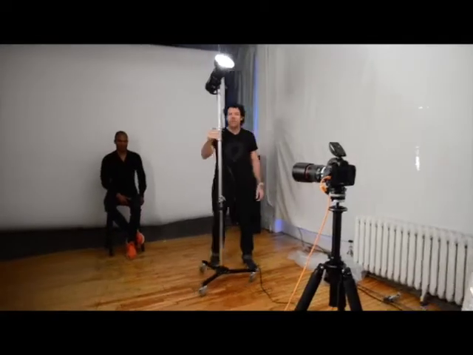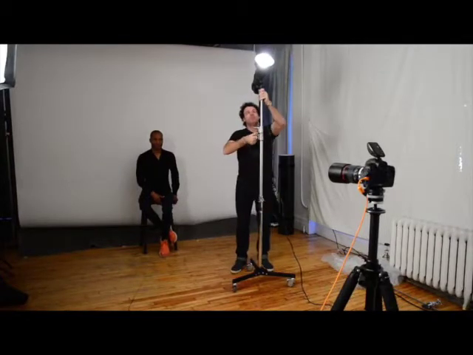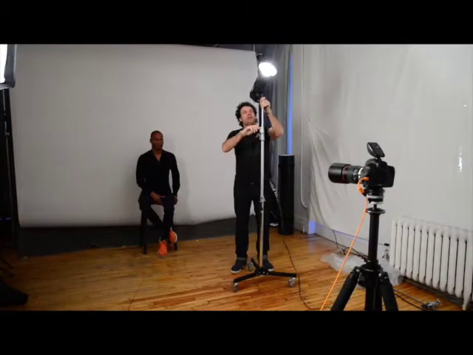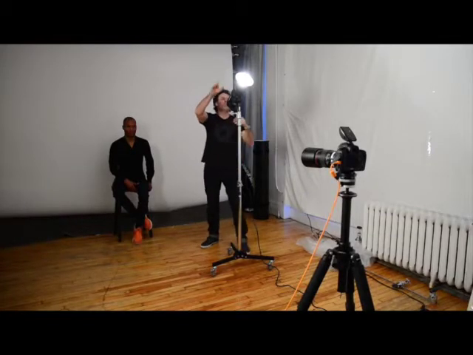So what I'm going to do is create a massive softbox, and I'm just going to point this sucker right at the back wall. I'm going to actually lower it a little bit. Now the only thing I might be concerned of is flare into my camera, but I think we're okay like this.